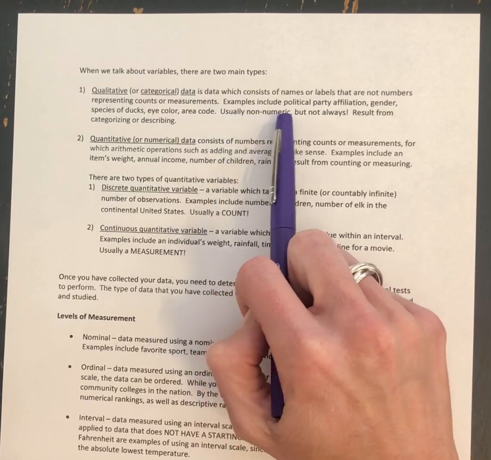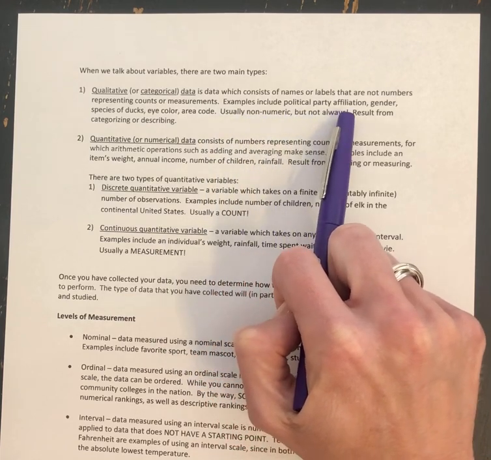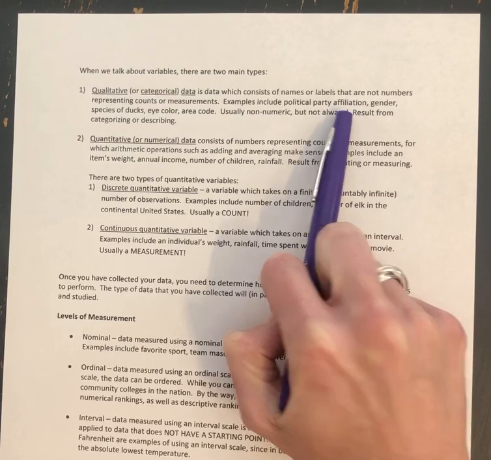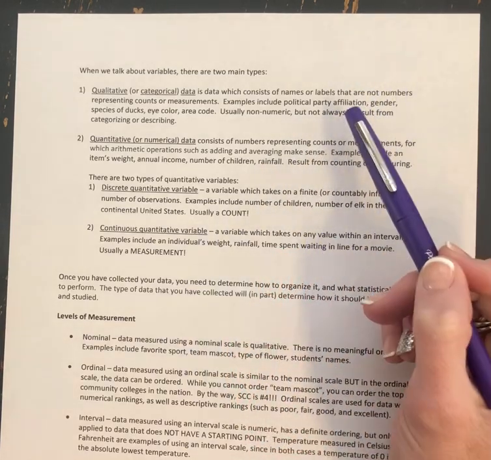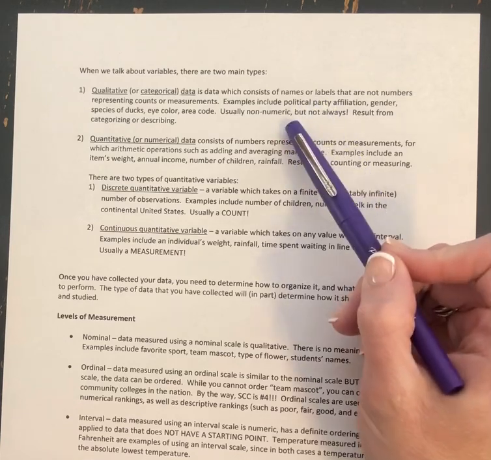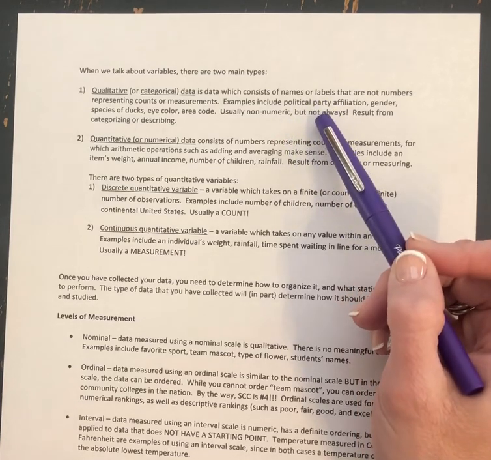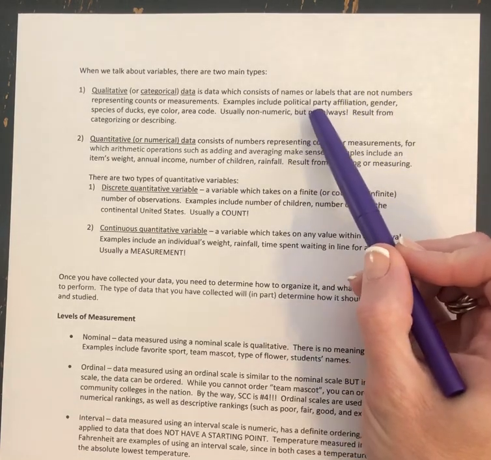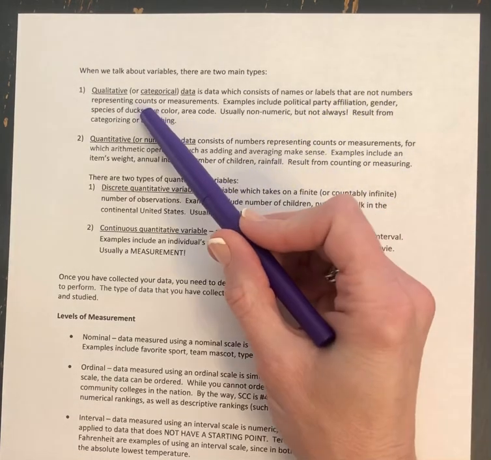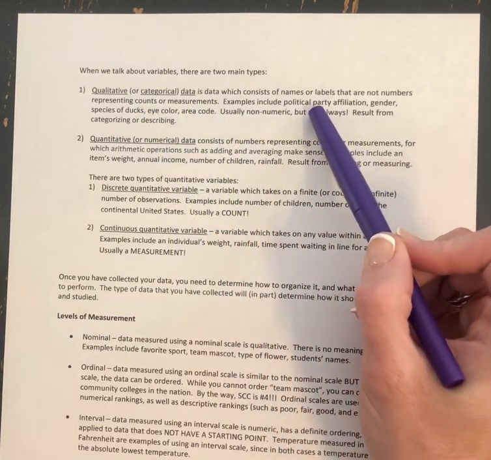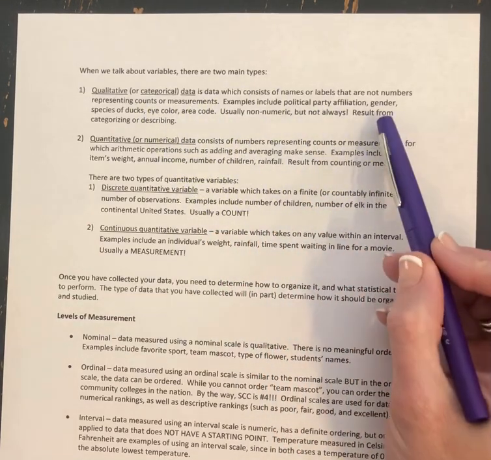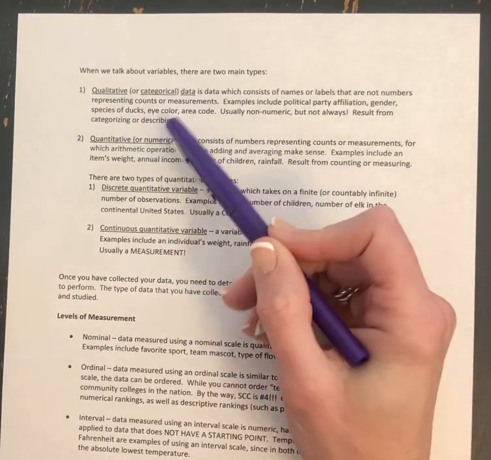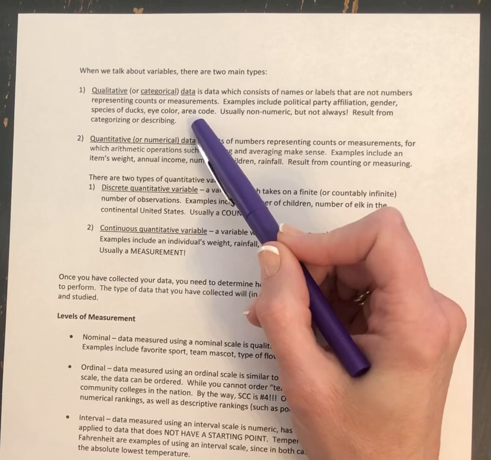So examples might include political party affiliation, so possible values of political party affiliation would be Democrat, Republican, Independent, maybe Libertarian. Those are some examples. And you'll notice none of those are numeric. None of them represent counts or measurements. They're just a political party. Maybe gender, species of duck, eye color, or area code.